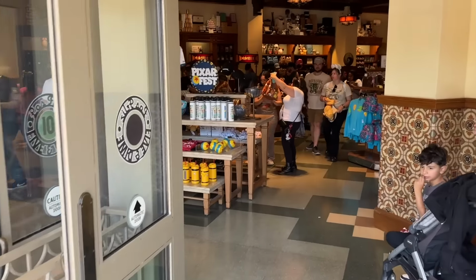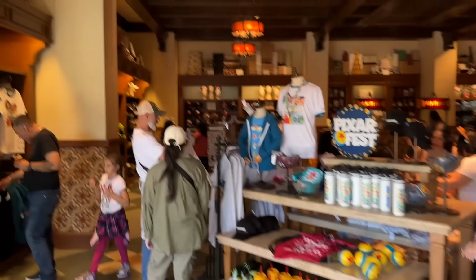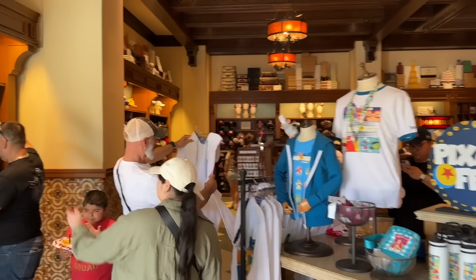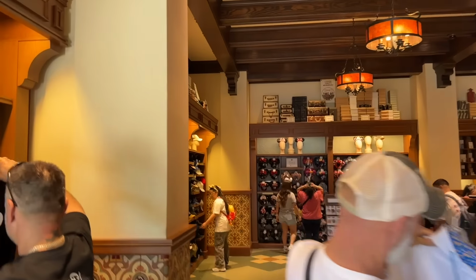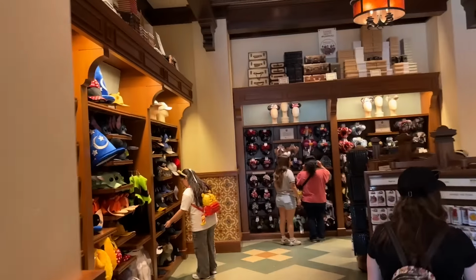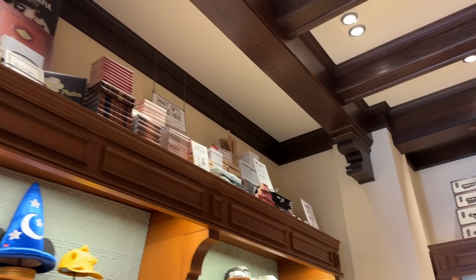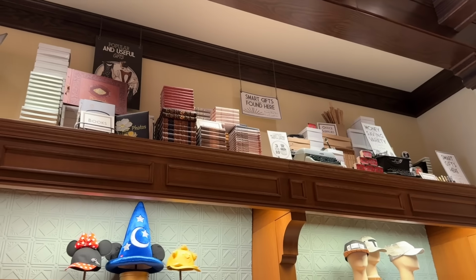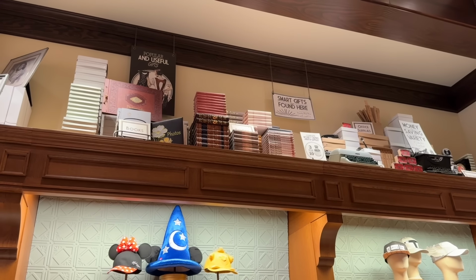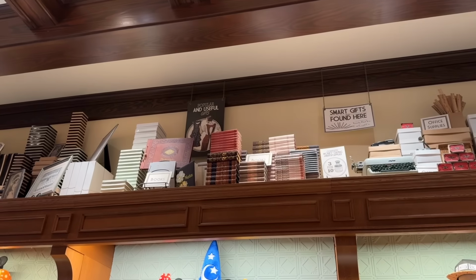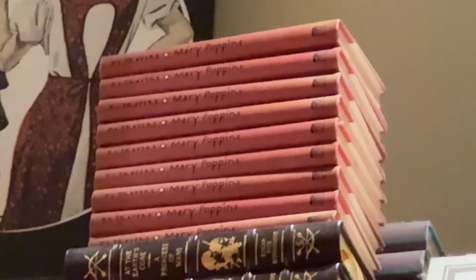So keep in mind when you first walk in the store, this part over here is in 1927. Let me show you something really cool about being in 1927. You walk right over here, look up, and you're going to see a bunch of books up there. What do these books have to do with? Well, these are the books that gave Walt Disney a bunch of his ideas for stories. Let me zoom in and show them to you.